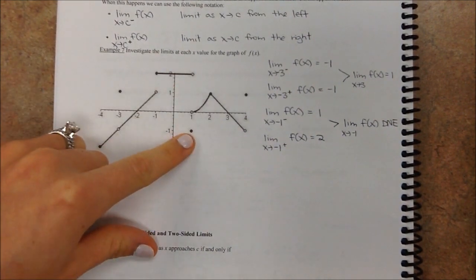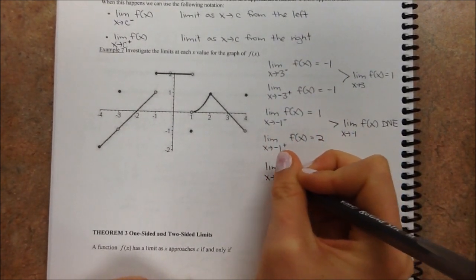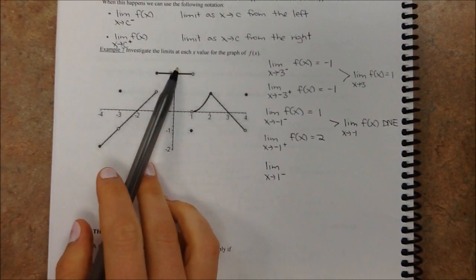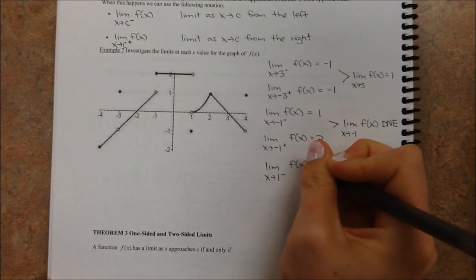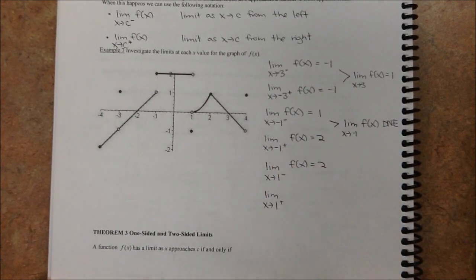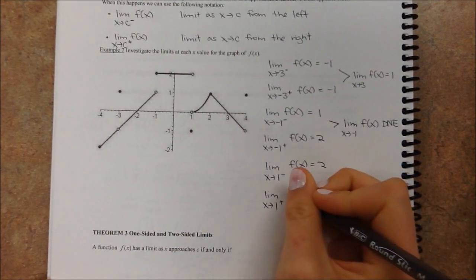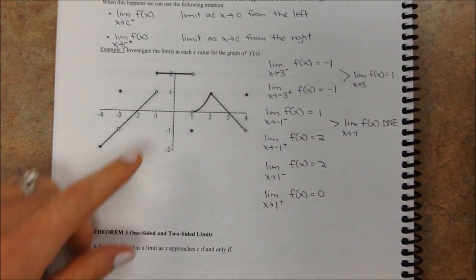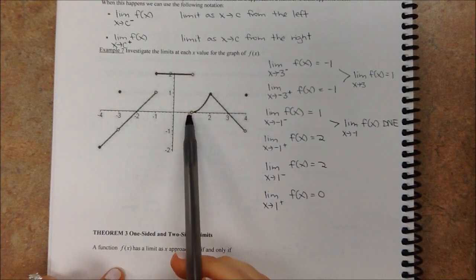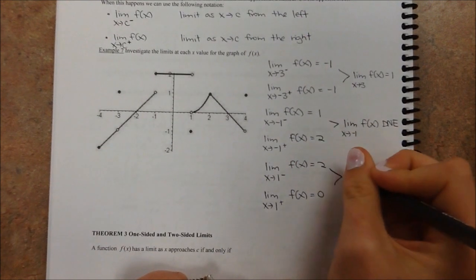Okay, let's see 1. Okay, from the left, as I approach from the left-hand side here, the y value is just consistently staying at 2. Okay, now let's approach 1 from the right. So I'm approaching this x value of 1 from the right, and it looks like my y value is getting closer and closer to 0. So this one we actually have something pretty weird going on. The left-hand limit is 2. The right-hand limit is 0. The function value is -1. Okay, so this one, we would say that the limit does not exist.